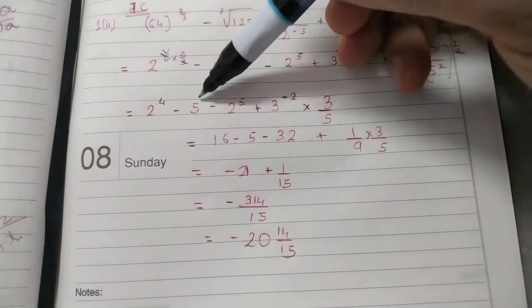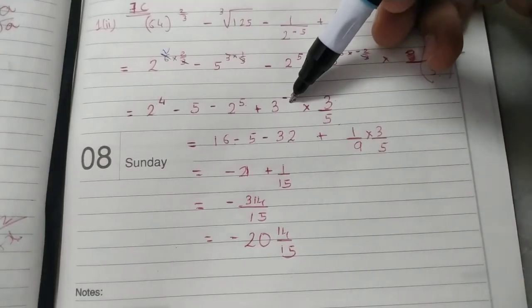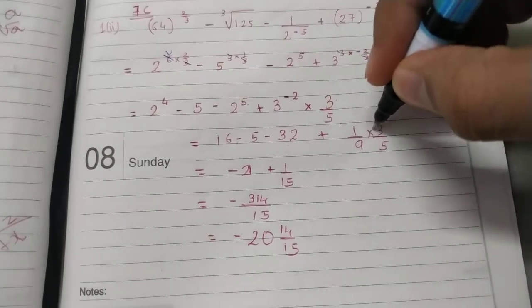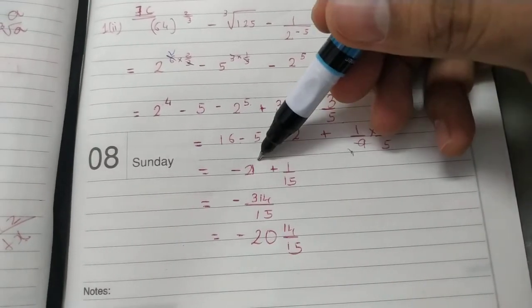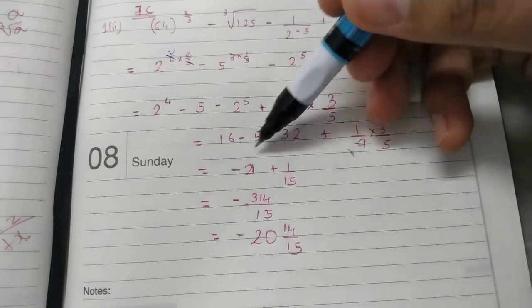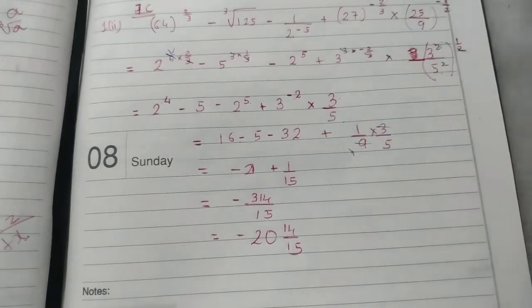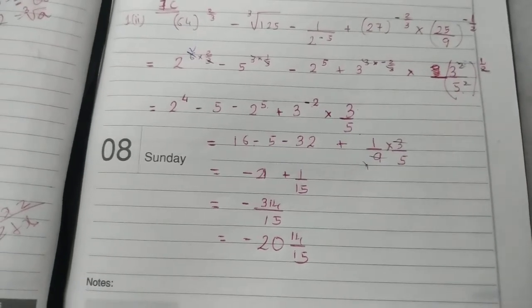This becomes 16 minus 5 minus 32. This becomes 1 upon 9. This can also be reduced. 1s are, 3s are. So that's minus 21 plus 1 upon 15. LCM, we get this, and always convert the answer into a mixed fraction.